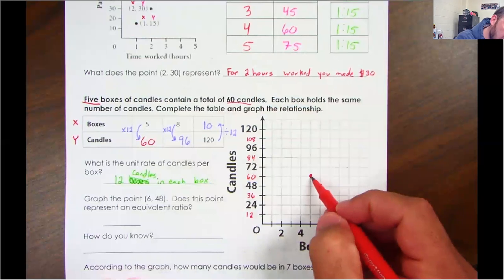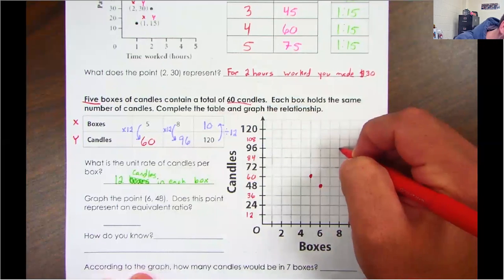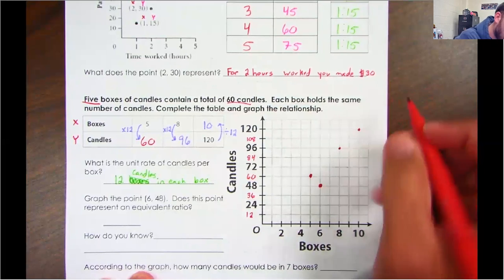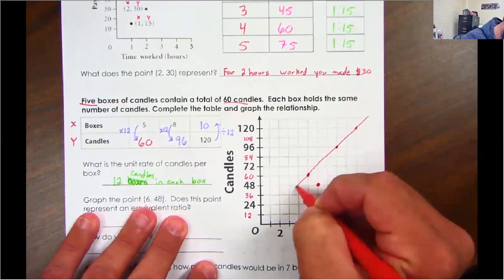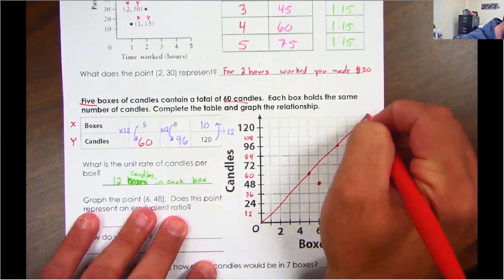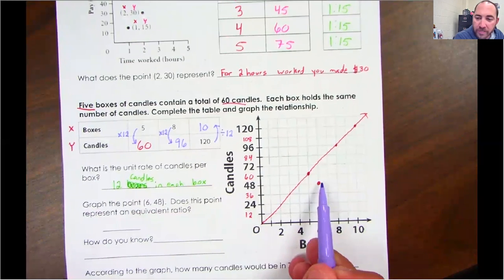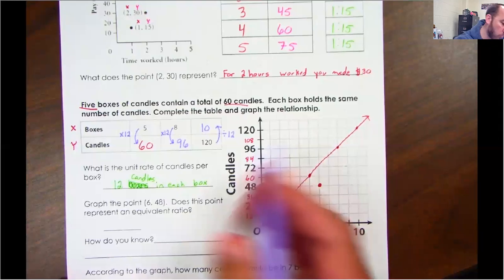So here's (5, 60). Here's (8, 96). And here's (10, 120). So, does the point (6, 48) represent an equivalent ratio? Guys, is it on my graphed line? No.